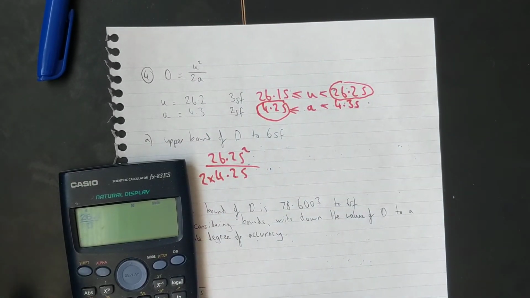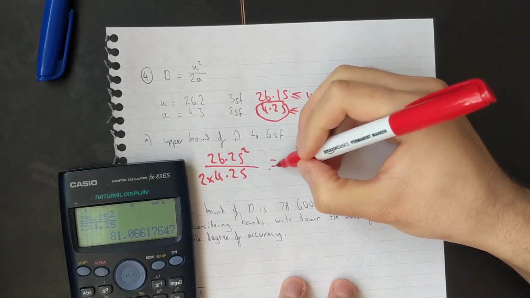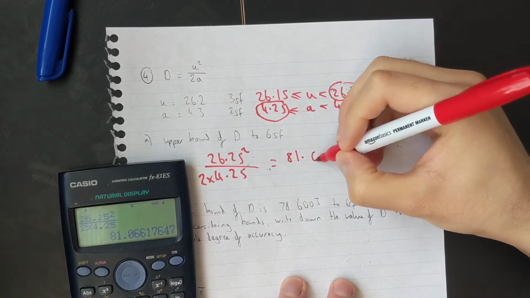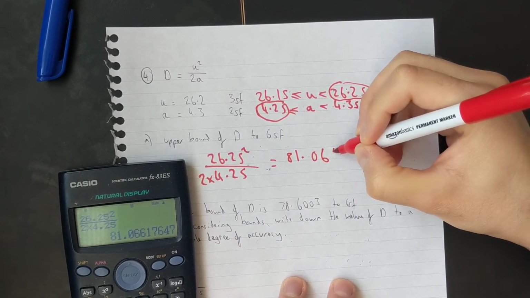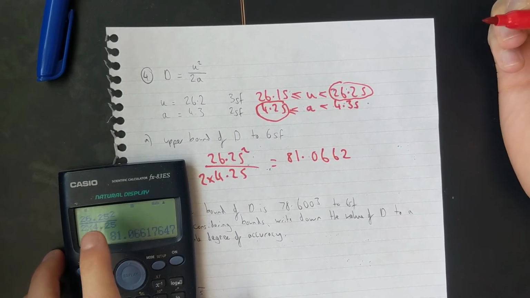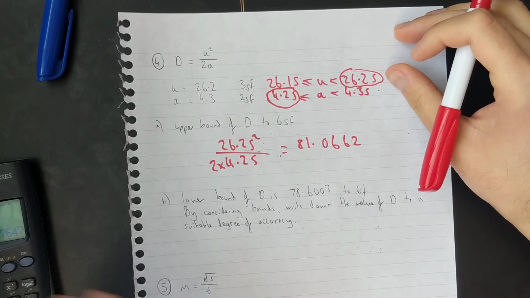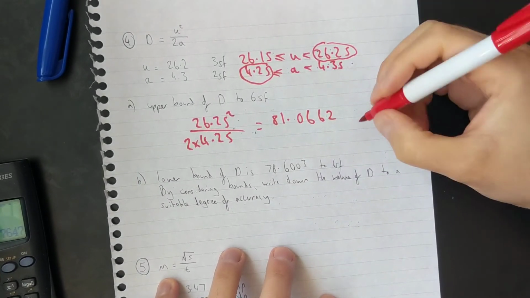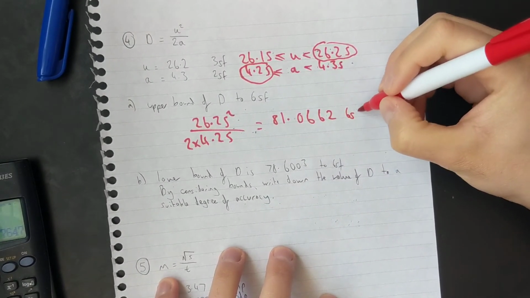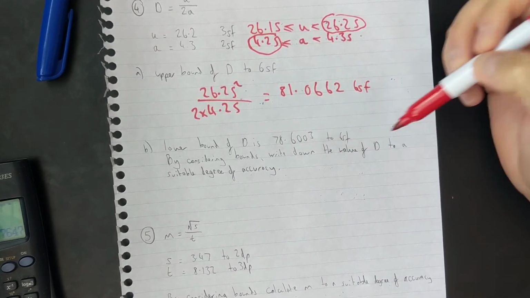So again, in the calculator, that gives me 81.0662, so that is 6 significant figures. Part B, the lower bound of d is 78.6003 to 6 significant figures.